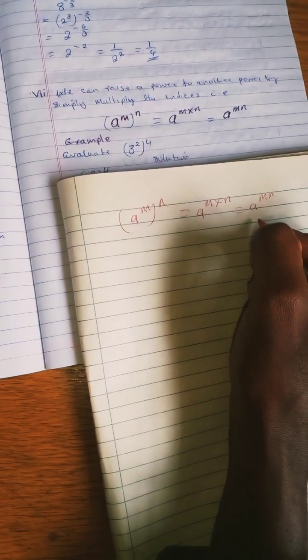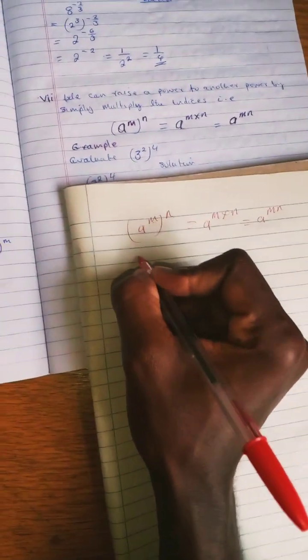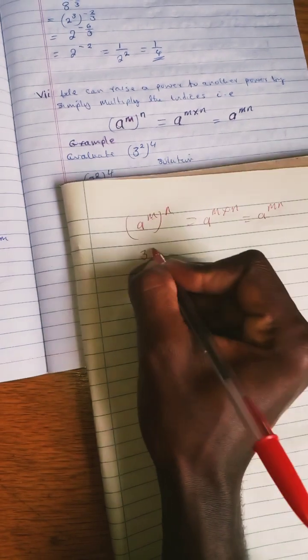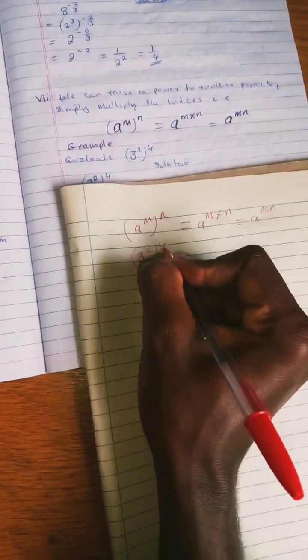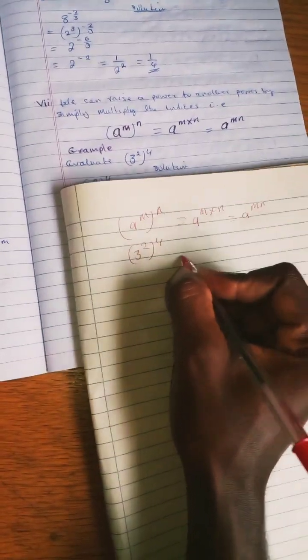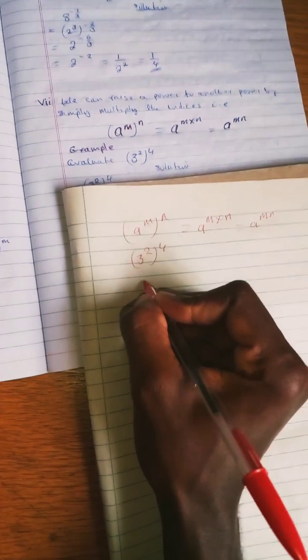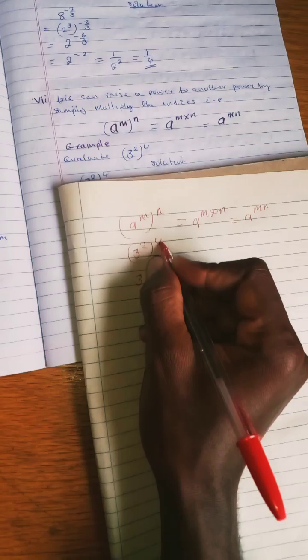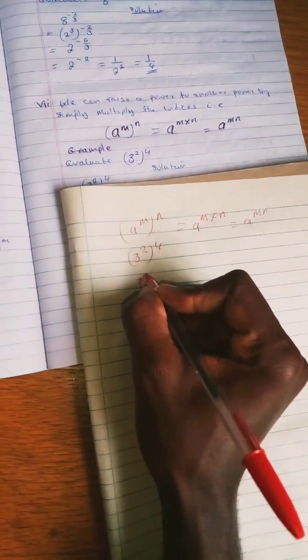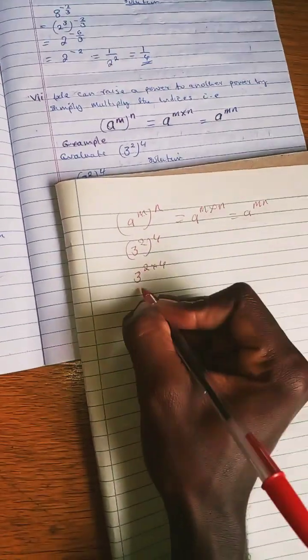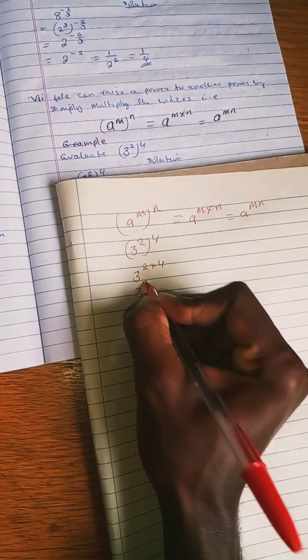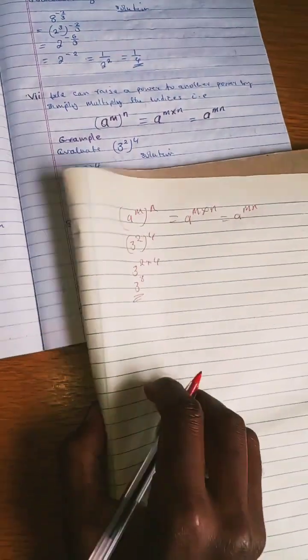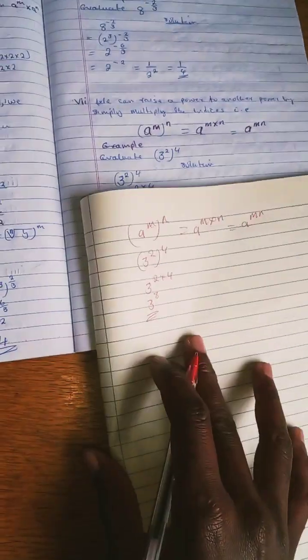Just like that. So the next example that we can do on this question is 3 to power 2, all to power 4. How do we work out this one? The way we work this one out, we simply say 2 multiplied by 4, which is 3 to power 8. And this is how we work out this simple question. Hope this was very helpful.